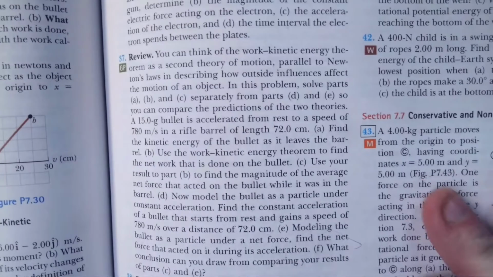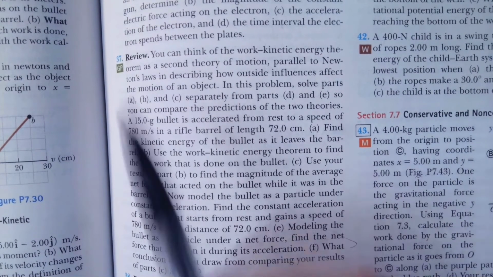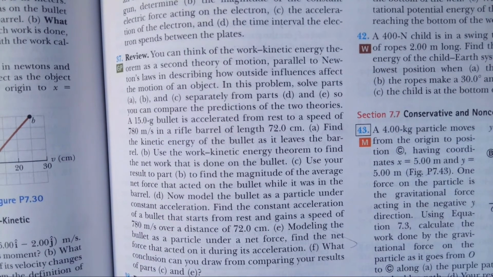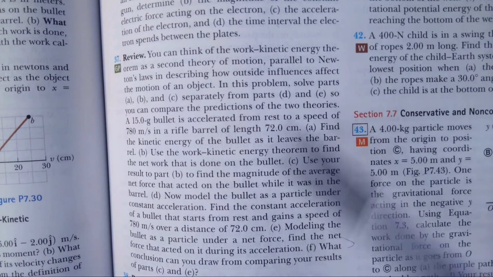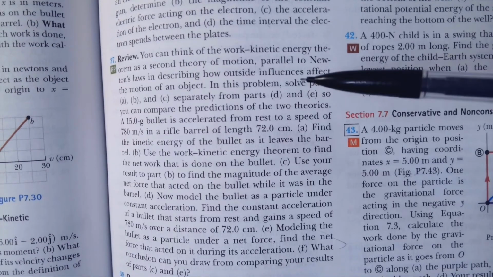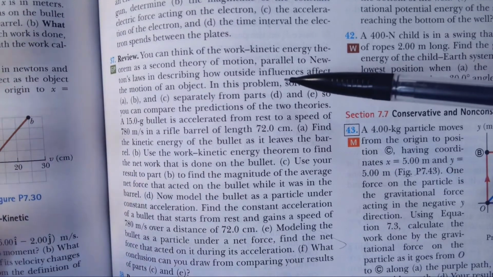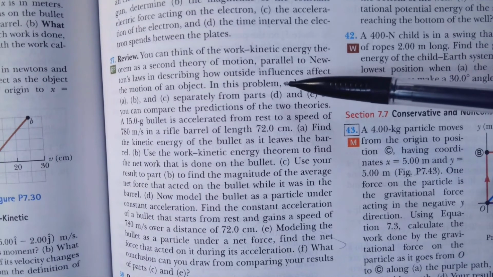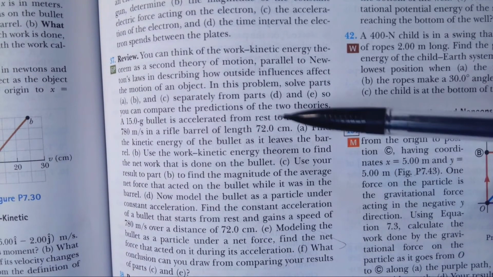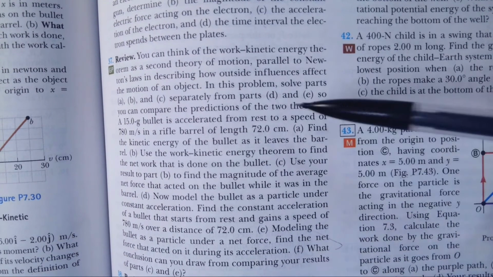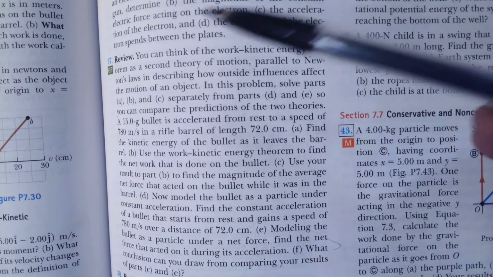One of the things about these review problems is that it's secretly making you do stuff all over again. When it says review, what is it going to have in there? Likely linear motion, the 4 equations. Maybe not projectile motion, but sometimes they do. It's going to have something about work, kinetic energy, and forces.